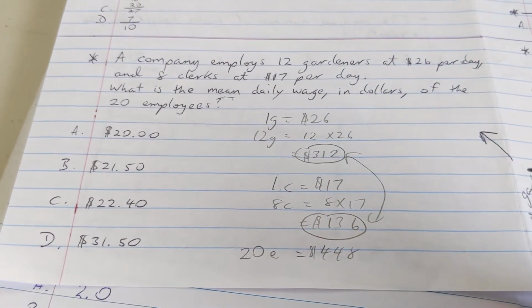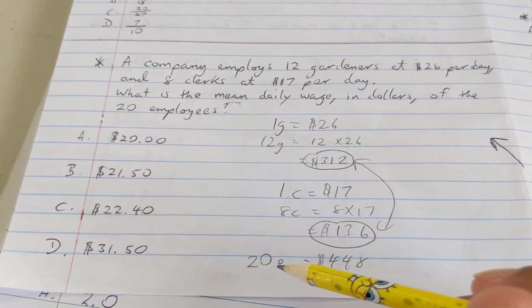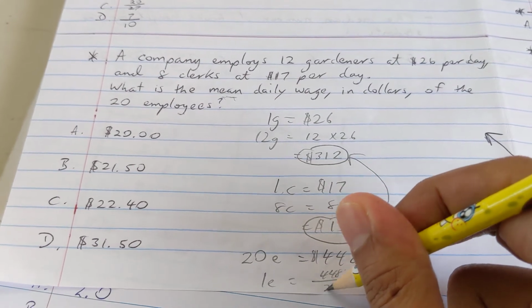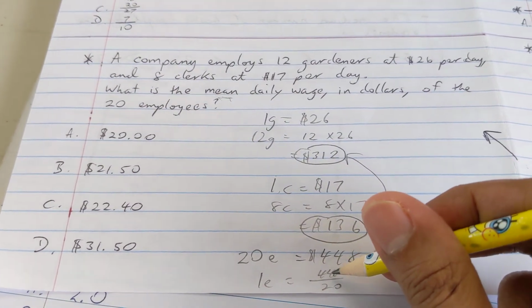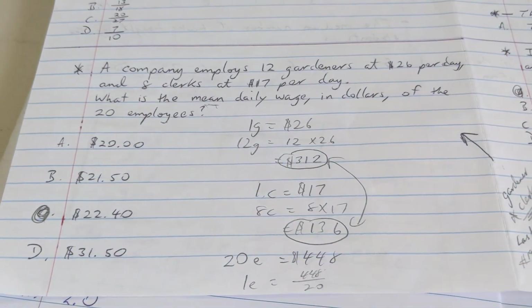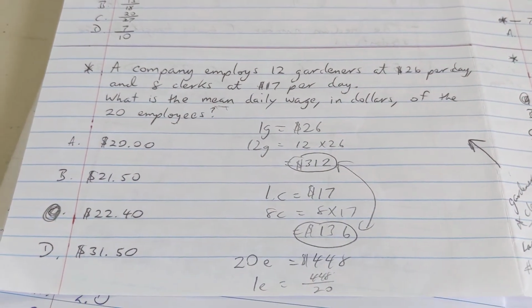And I want the average for one employee, meaning add up all the numbers, which turn out to 448, and divide it by how many employees I have. So one employee will be 448 over 20. Divide 2 into all of this and move the decimal one space back, I'm going to end up with 22.40. So that's just to show you if this question comes again. Sometimes it might come in the money section.